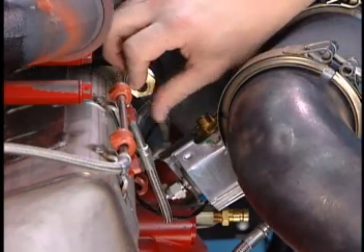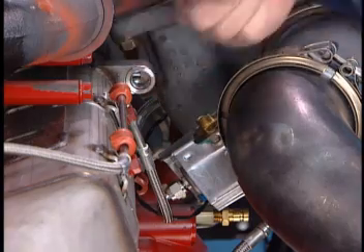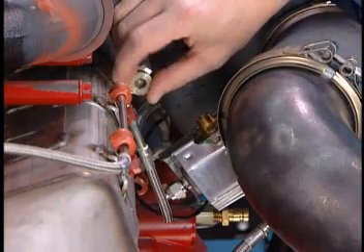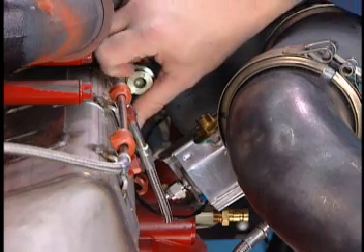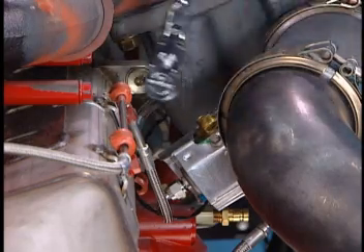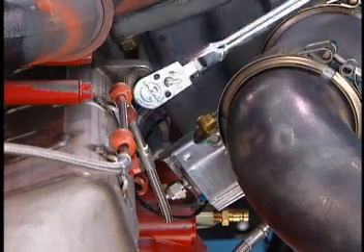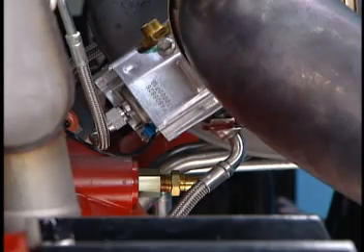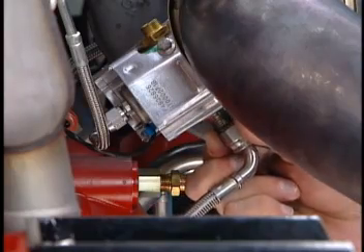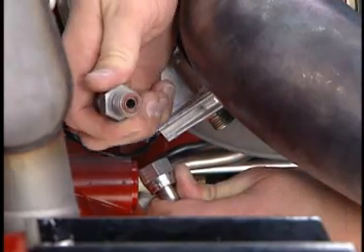Insert a coolant plug in the EGR cooler. Remove the lower coolant line. Plug the lower coolant line.